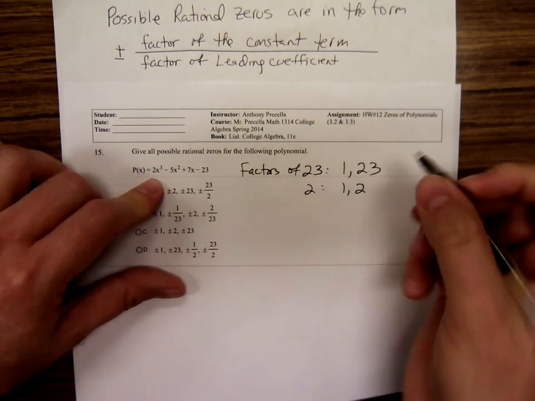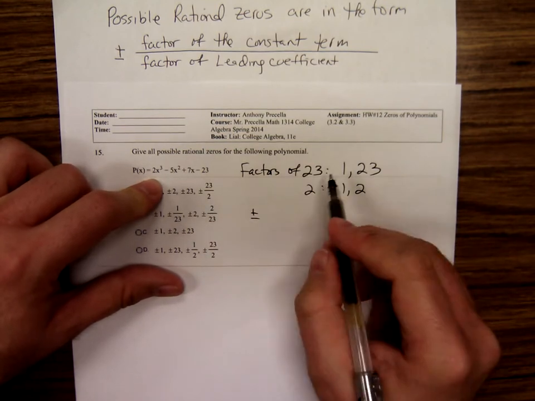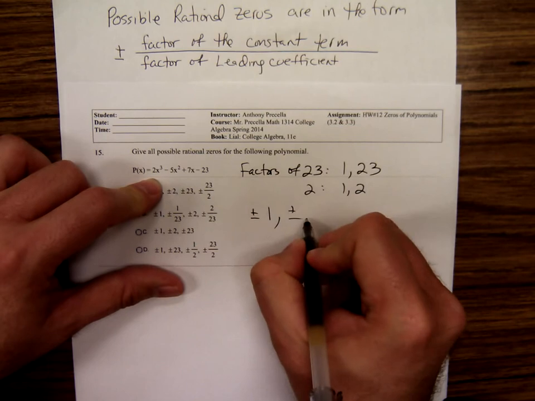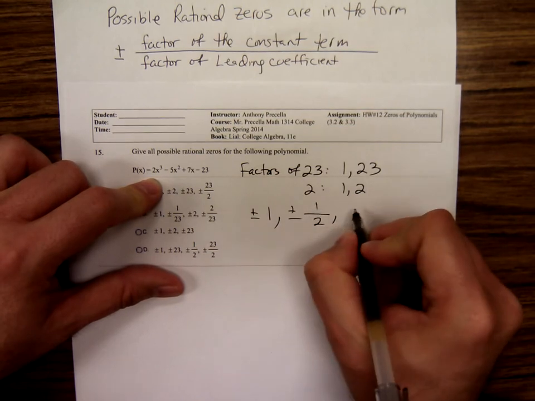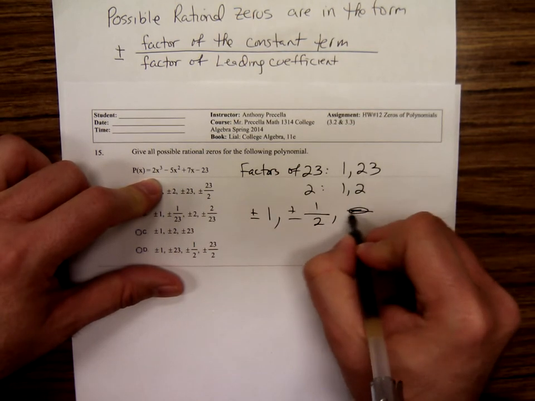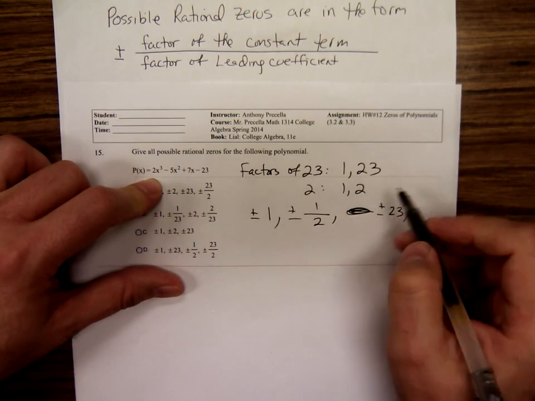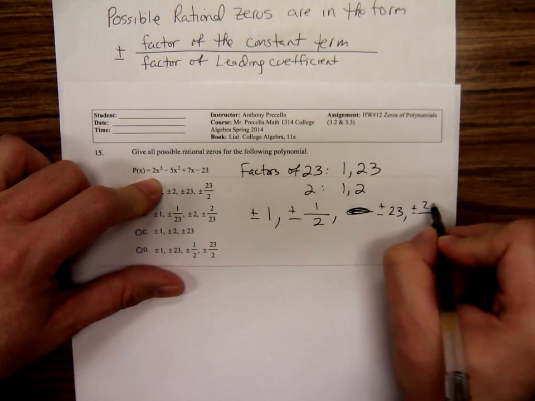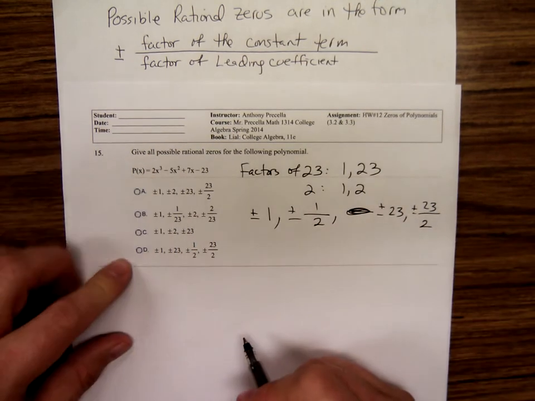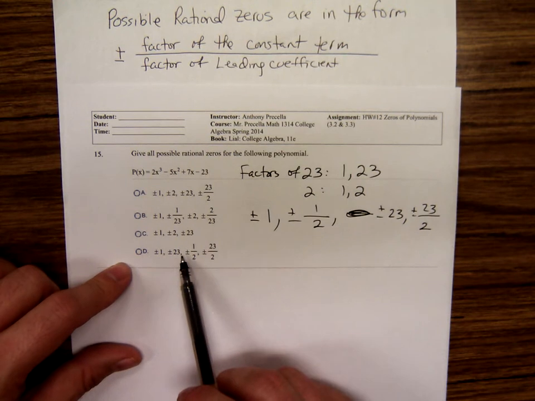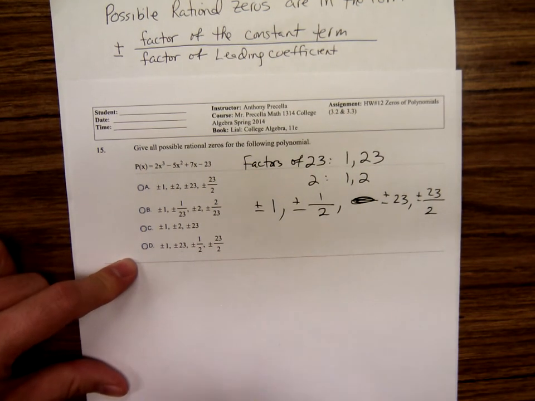When I say numbers, of course, I mean integers. 1 over 1, 1 over 2, 23 over 1, and 23 over 2. So that's this one right here, D, I believe.